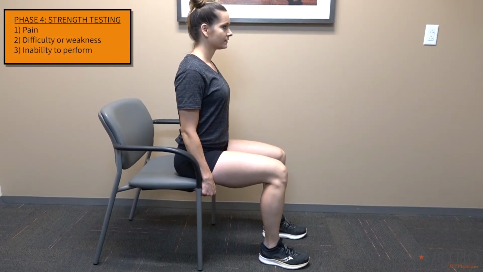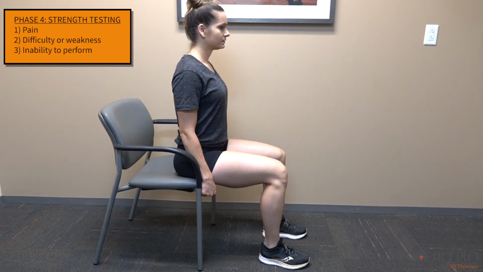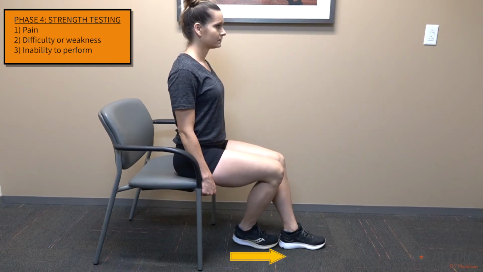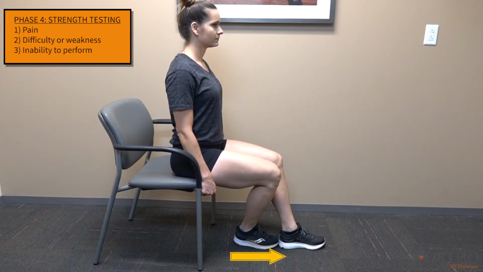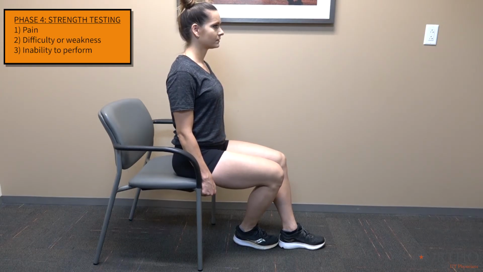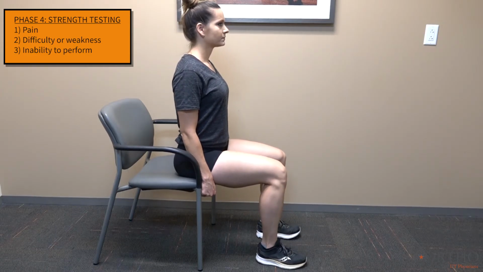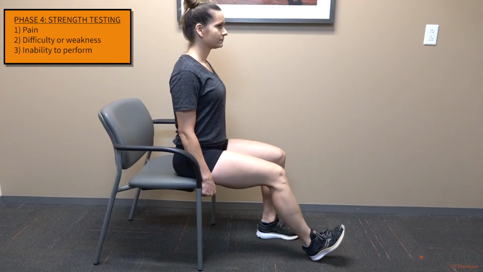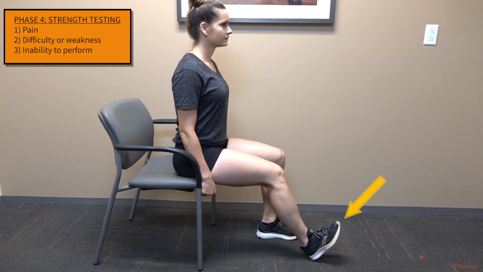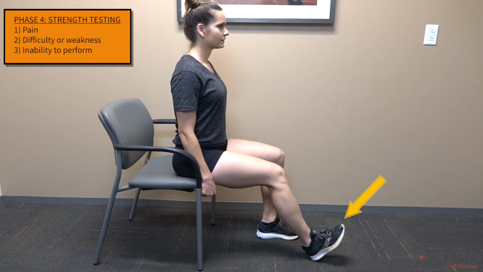This next part of the video will assess the strength of your muscles. Start by sitting upright on the edge of a chair as shown. Place your non-injured foot in front of your injured foot. Push into the heel of your non-injured foot as shown. Next, slightly extend your injured leg, placing your heel into the ground as shown. Pull your heel into the ground, but make sure not to let your heel slide.